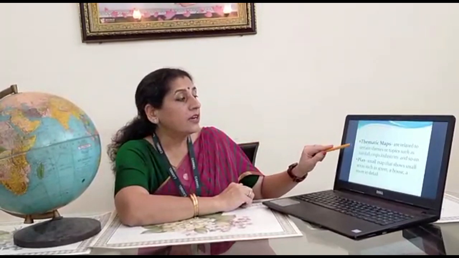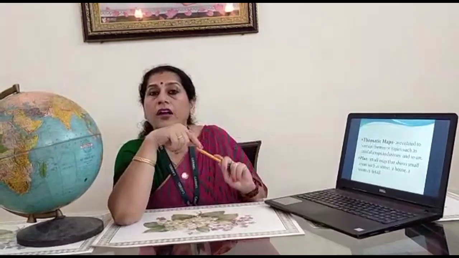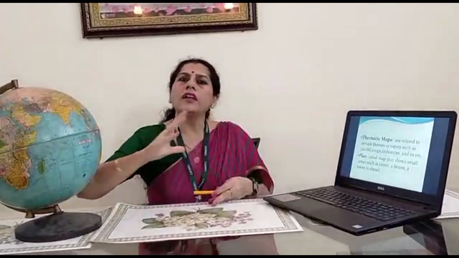Moving on to the third kind of maps. They are the thematic maps. That means they are related to certain themes or topics. Example, rainfall shown at a place, or some industries which we want to show of a certain area on that map, then the crops maybe. So these are all related to the themes and the topics. So they are called the thematic maps.